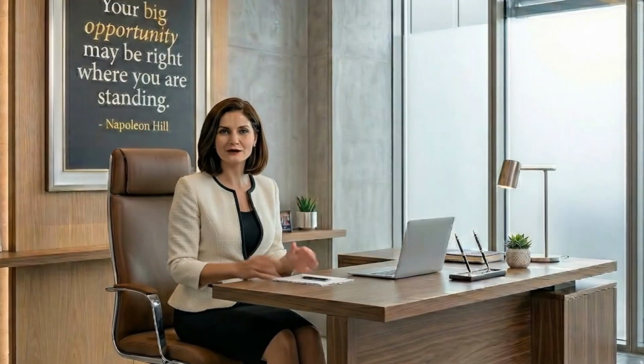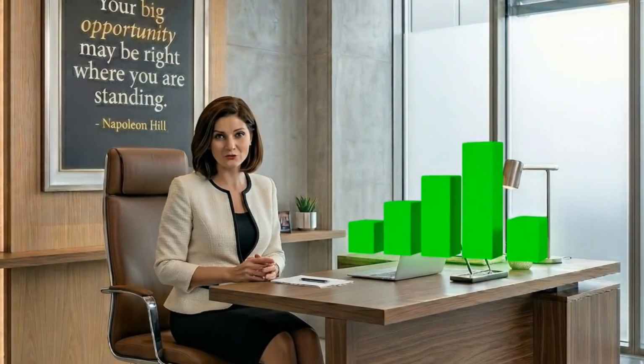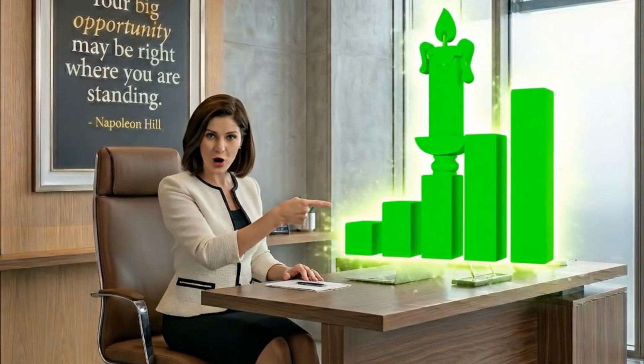If the price jumps up 10% on massive volume, that move is backed by thousands of people buying. It is a strong signal. But if the price jumps 10% on tiny volume, that means almost nobody is participating. It is a weak move that could reverse at any moment.